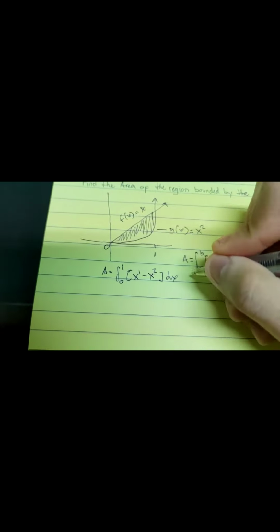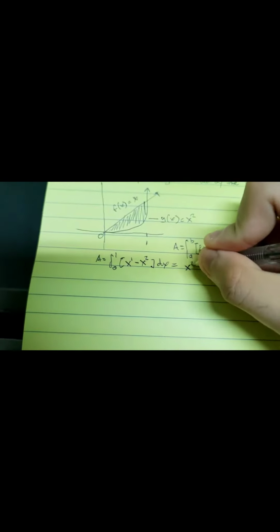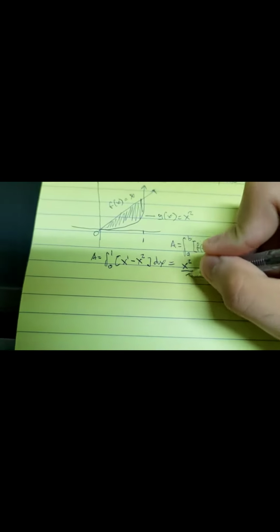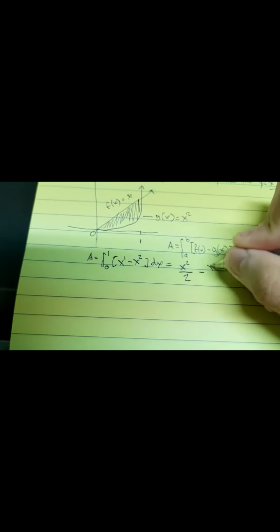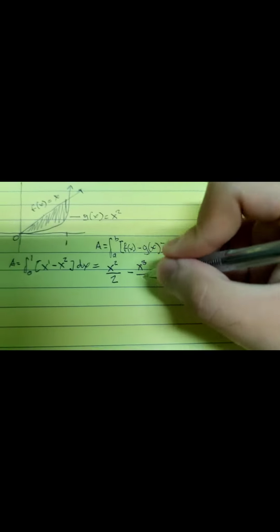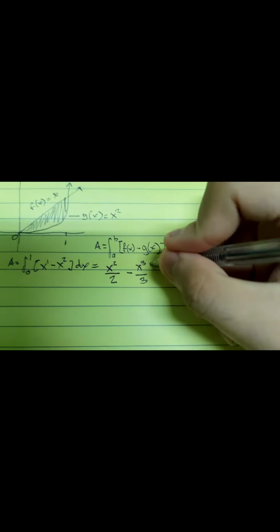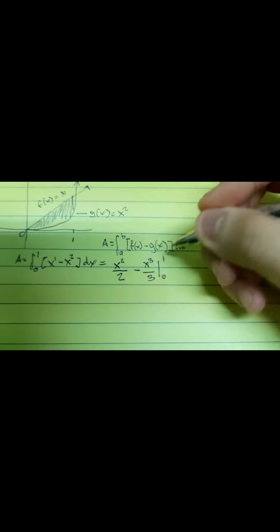So by using the power rule, we have x squared over 2 minus x cubed over 3. And don't forget the limits of 0 to 1.